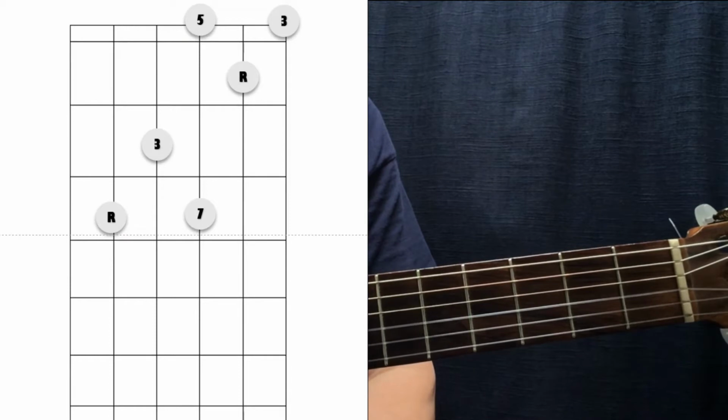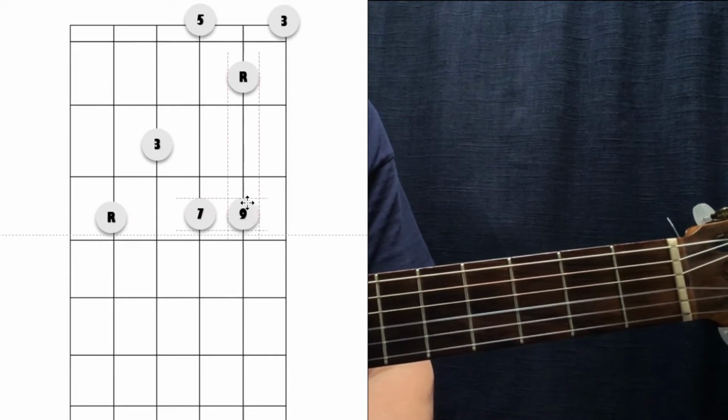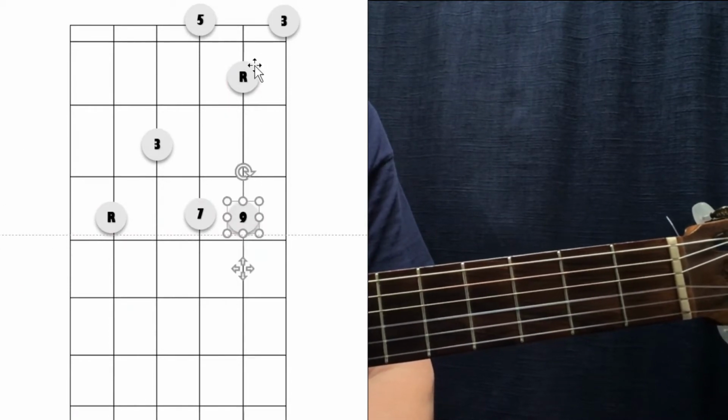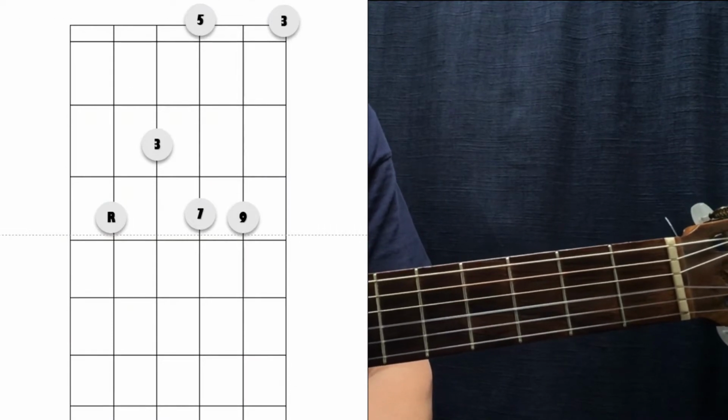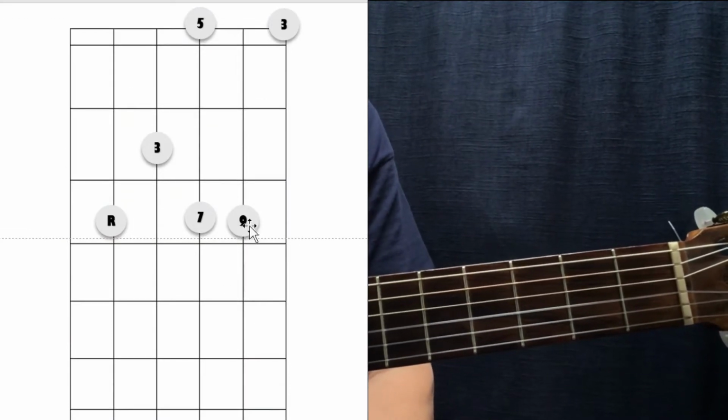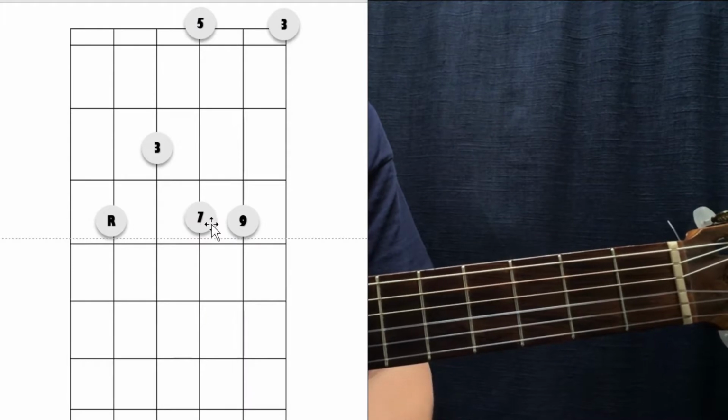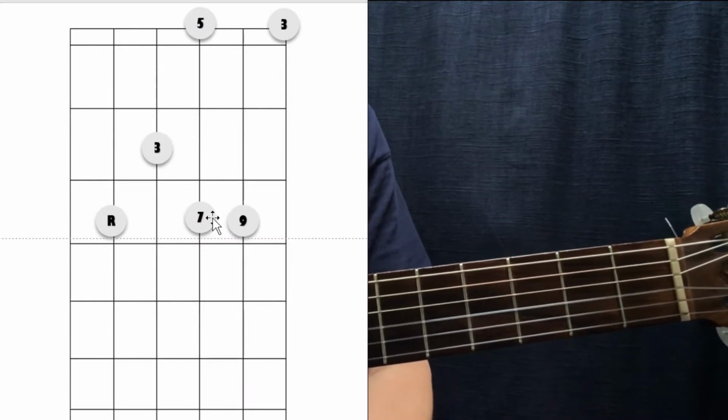And so this time I'm going to call it 9th because actually this is giving me a chord of C9th, and the C9th has a 7th, okay? It wouldn't be a C9th if it didn't also have the 7th.